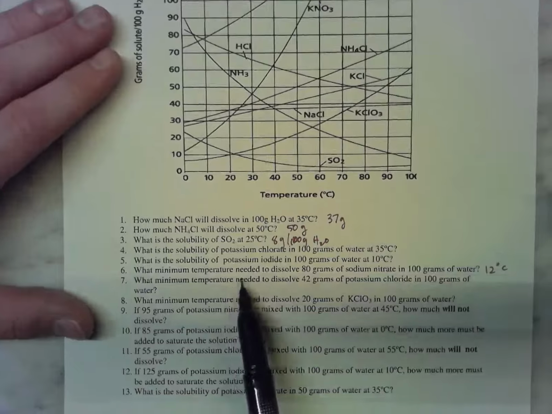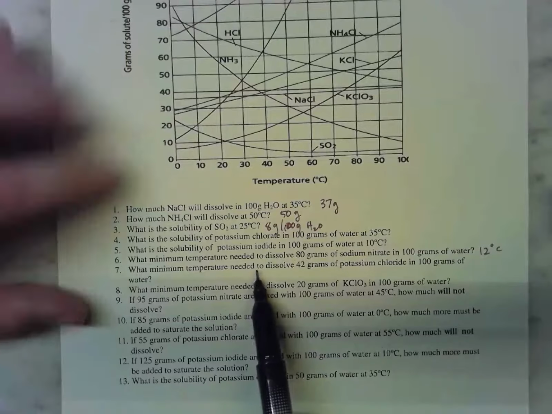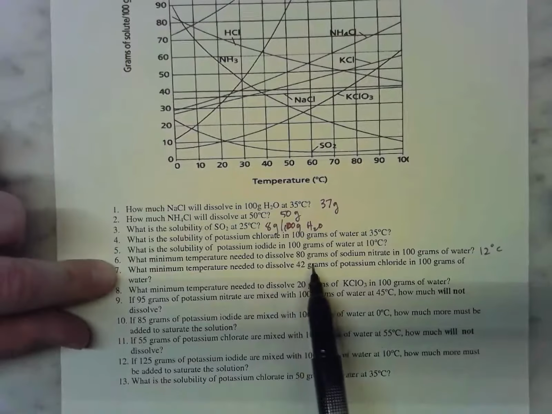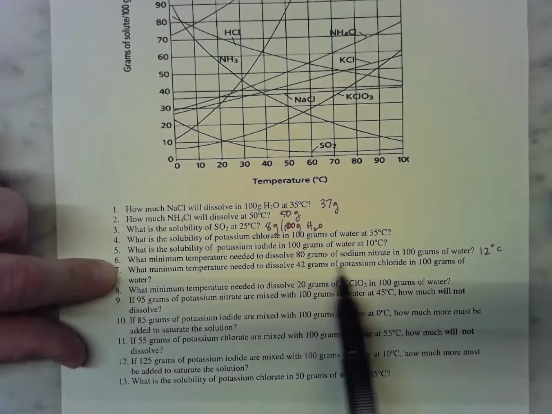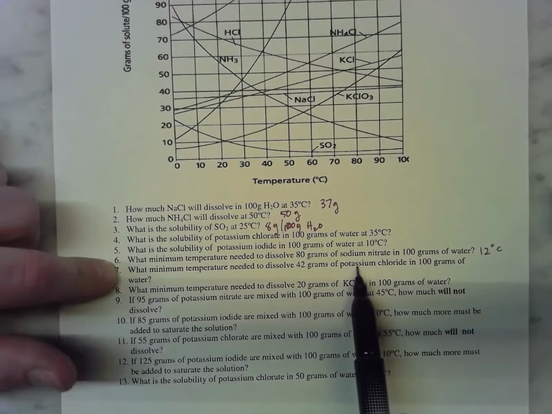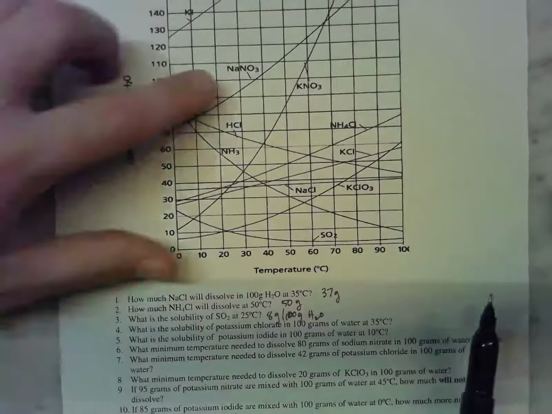Now we've got a minimum temperature. Okay, so we know we want to dissolve 80 grams of sodium nitrate. So first of all, we need to know which one's sodium nitrate. Right here.